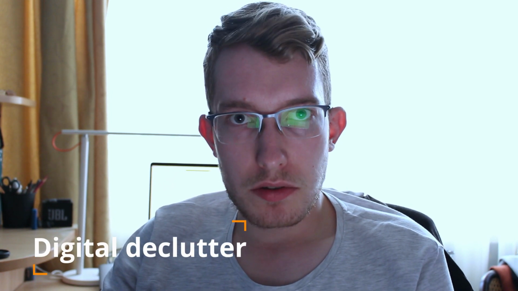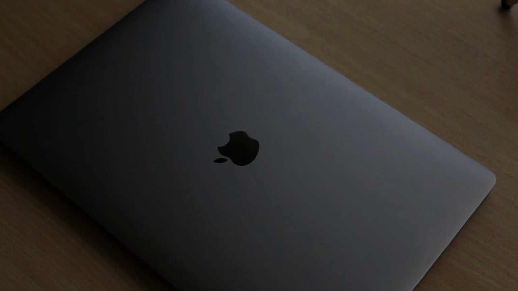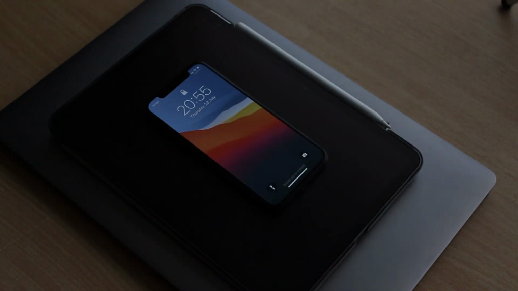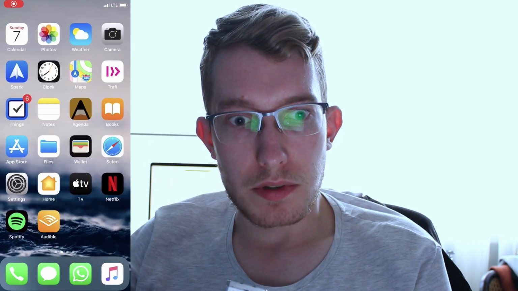So, how to do it? First of all, you should define the device's function. For me, I have 4 devices, and the phone is the only device on which I can download games or social media, because iPad, MacBook, even Apple Watch are all about productivity and health, sport and work. So beginning with the phone.